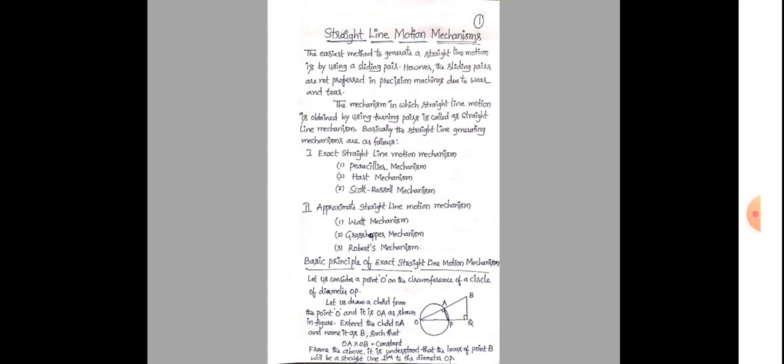These three will produce an approximate straight line motion, whereas Peaucillier, Hart, and Scott-Russell mechanisms will produce an exact straight line motion.